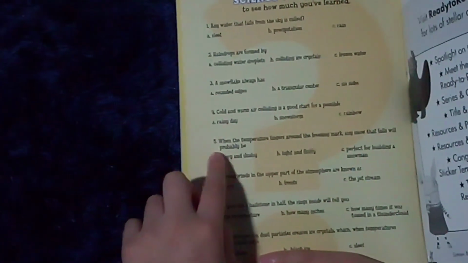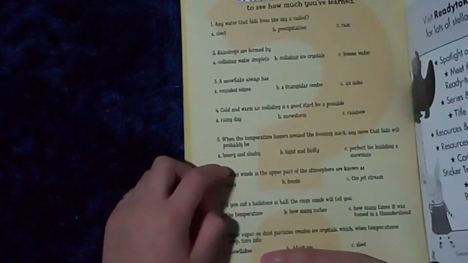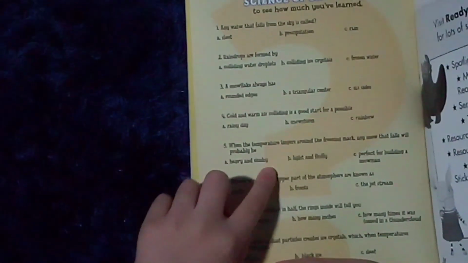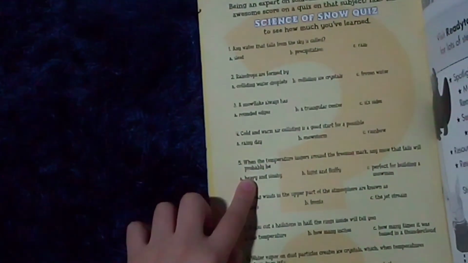Now, 5. When the temperature lingers around the freezing mark, any snow that falls will probably be A. Heavy and slushy, B. Light and fluffy, or C. Perfect for building a snowman. My answer is A. Let's see if that's correct. Yeah.